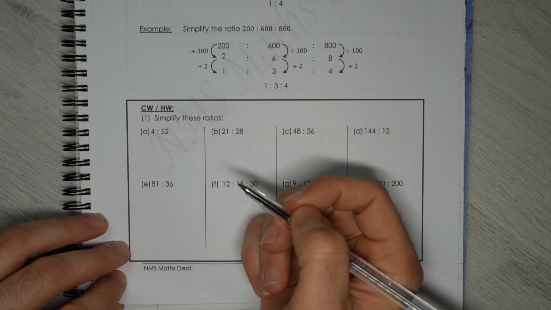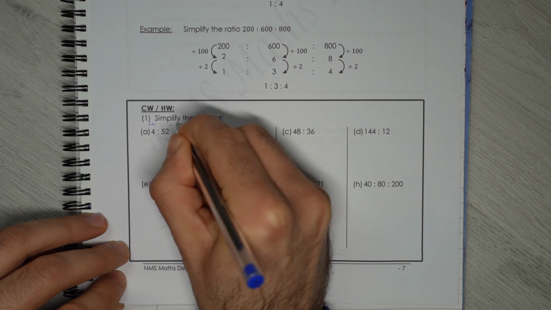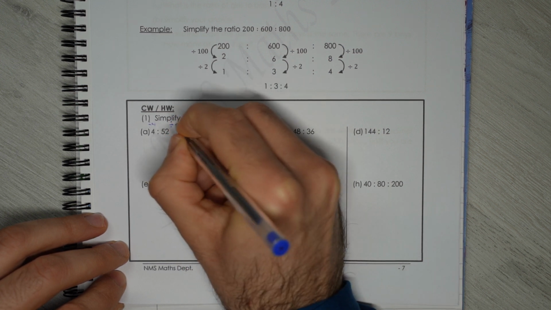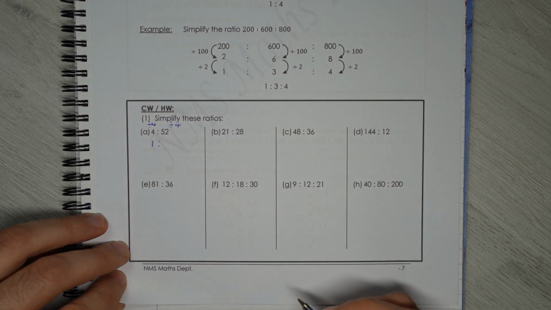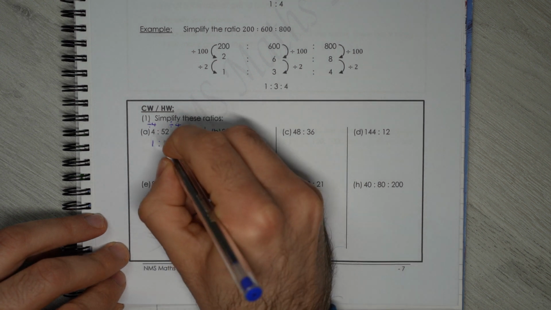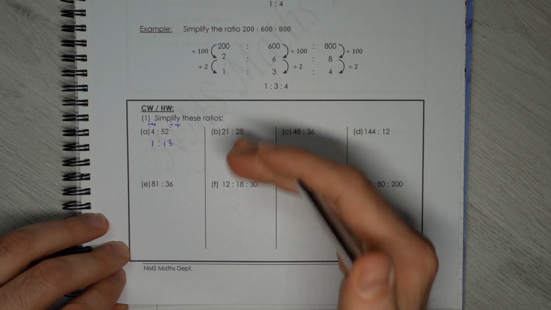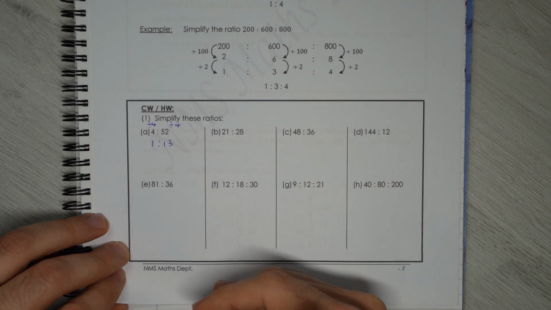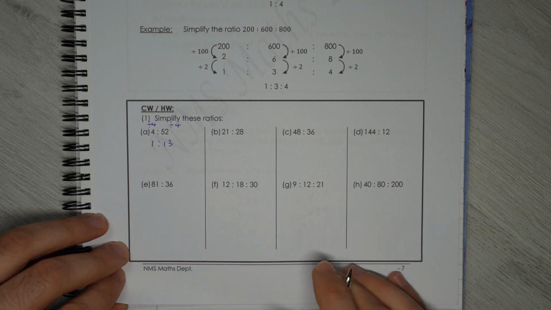So when we simplify by 4, we need to simplify both sides. So division by 4 and division by 4. 4 divided by 4 is 1. 52 divided by 4 is 13. You can use two steps: first divide by 2 and then divide again by 2. It's still the same. You can still work it out like that.